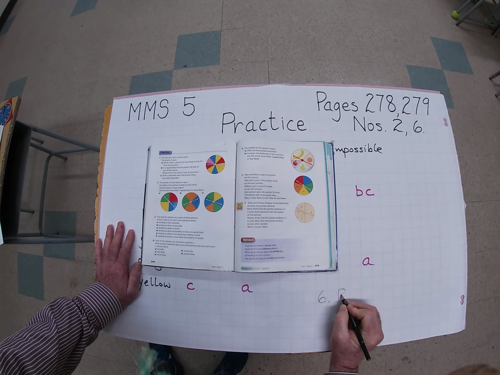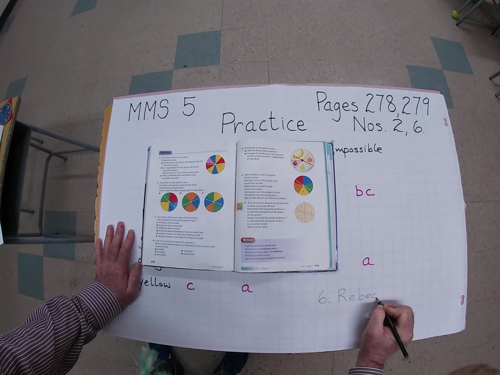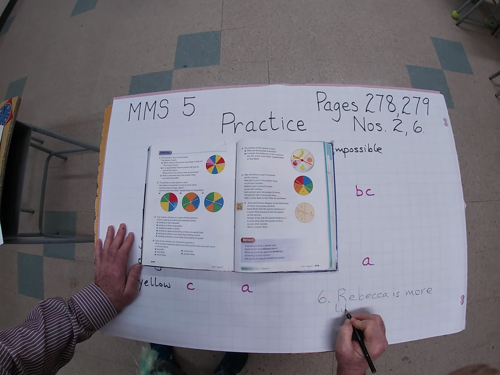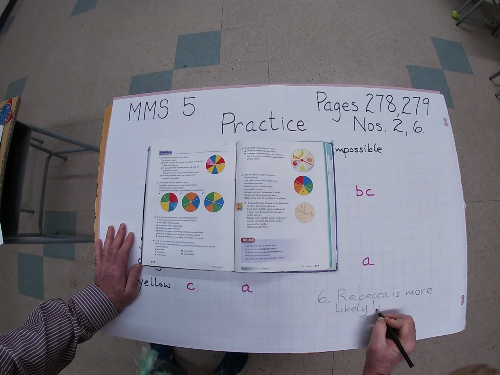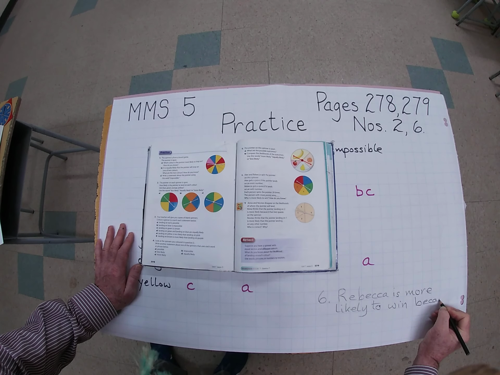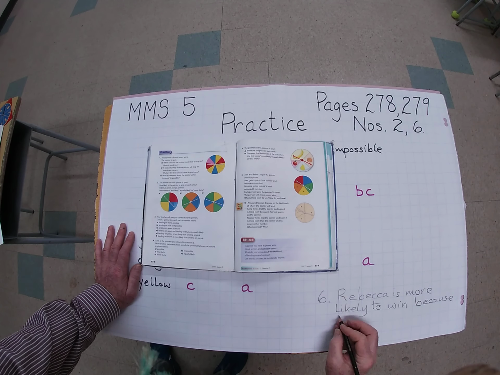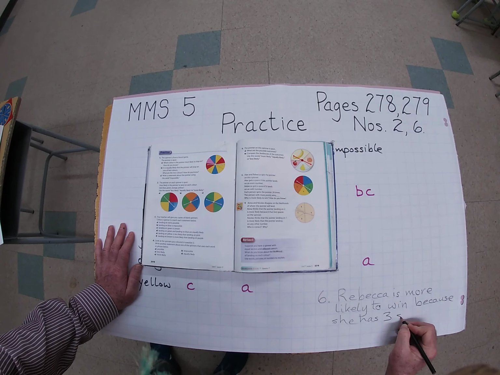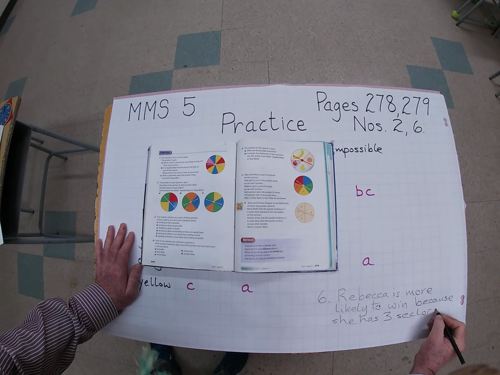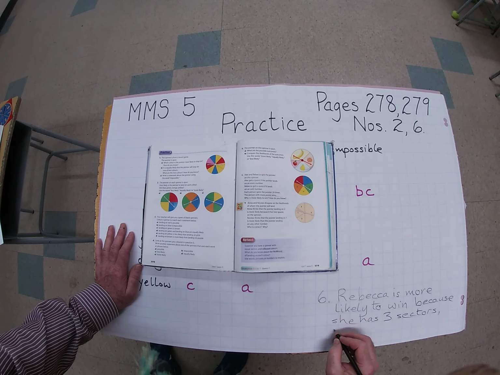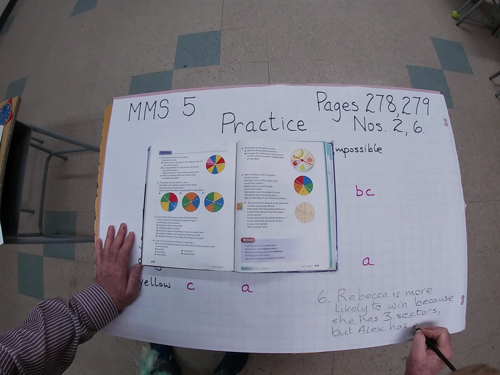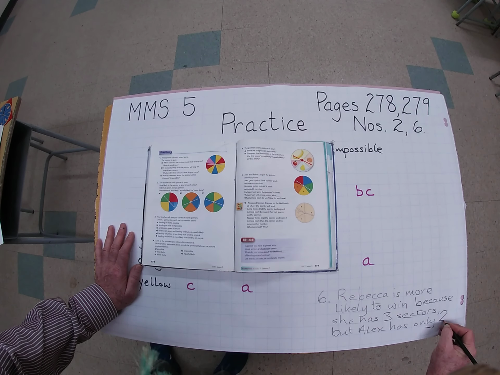So Rebecca is more likely to win because she has 3 sectors, but Alex has only 2.